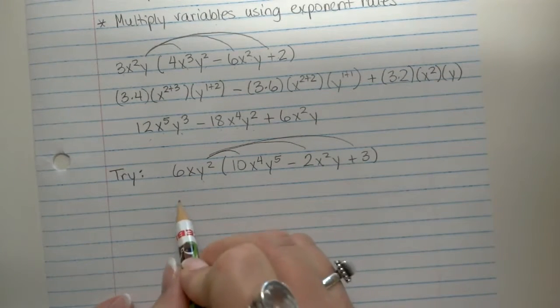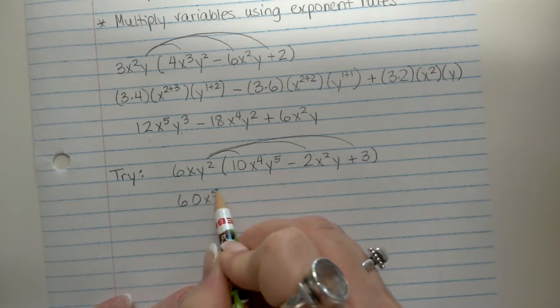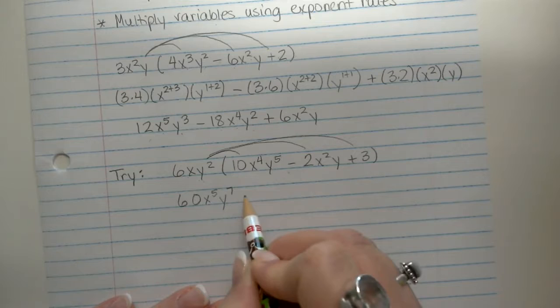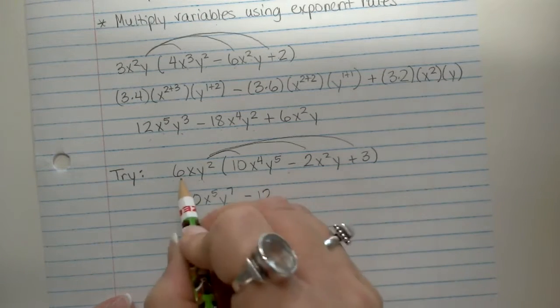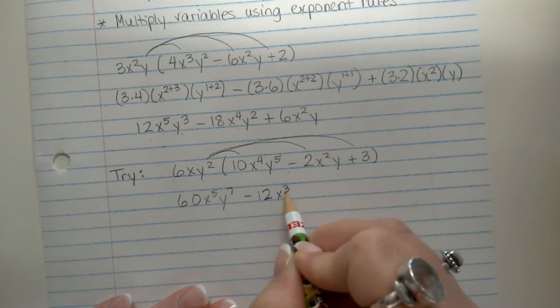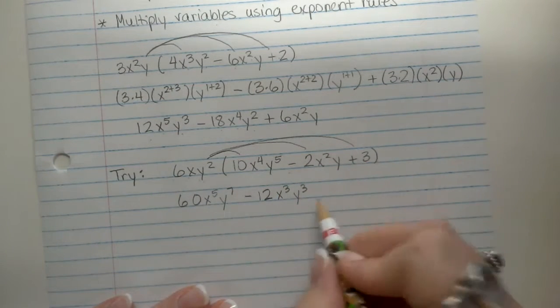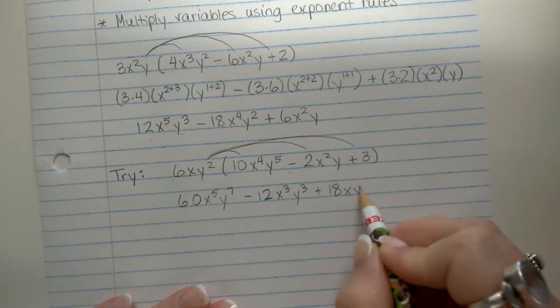All right, so 6 times 10 is 60. X times x to the 4th is x to the 5th. Y squared times y to the 5th is y to the 7th. 6 times negative 2 is negative 12. X times x squared is x cubed. Y squared times y is y cubed. 6 times 3 is 18. And then you have the x y squared.